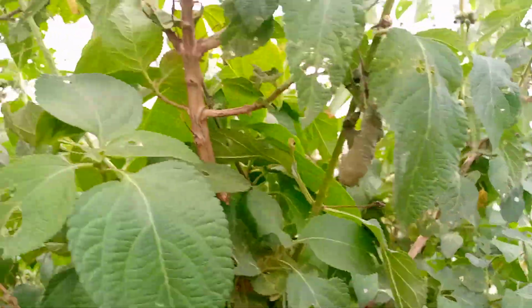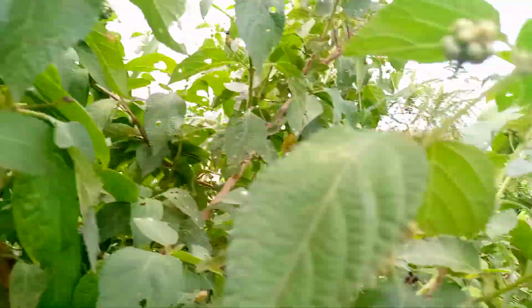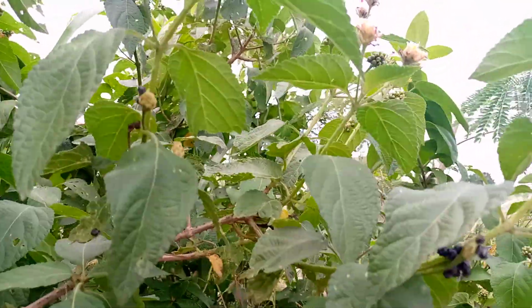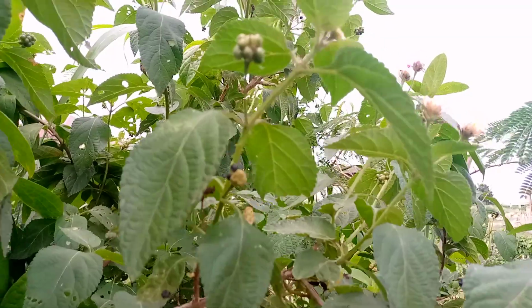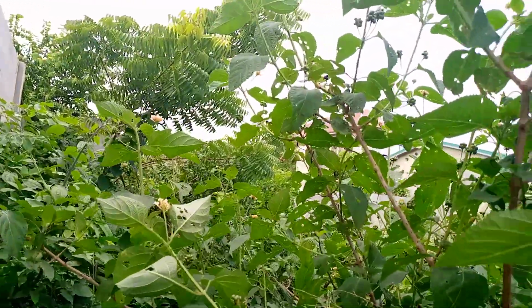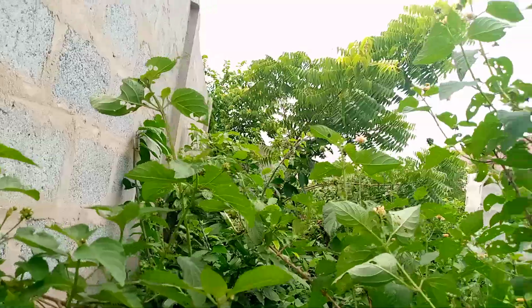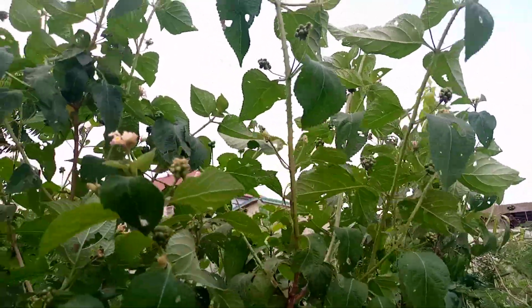You can also use it as an ornamental plant because of the flower that it has. See, animals like it, even butterfly, and that nectar that they enjoy.